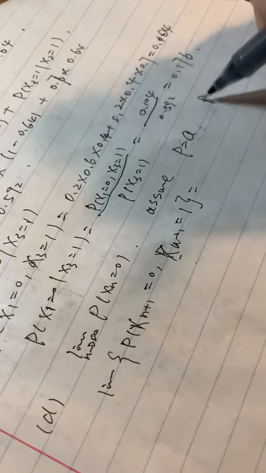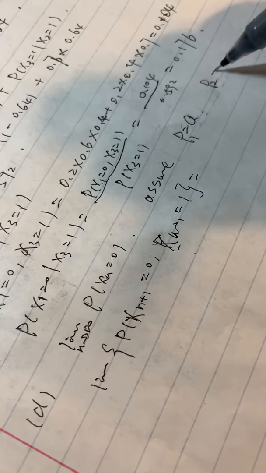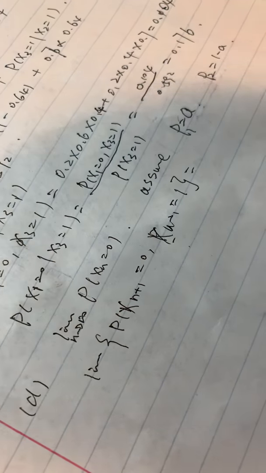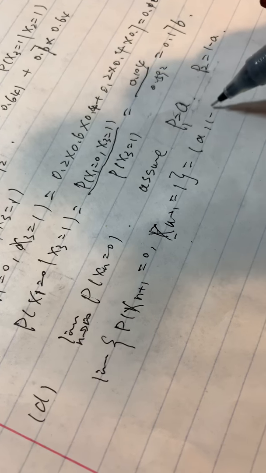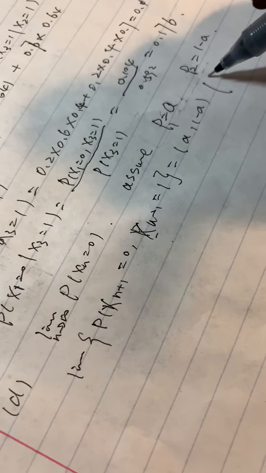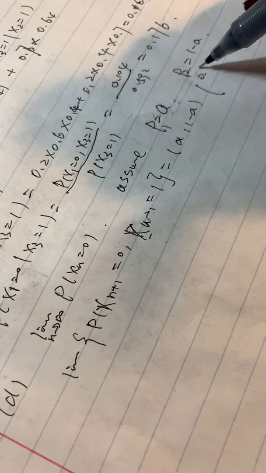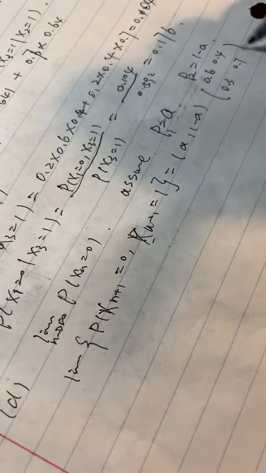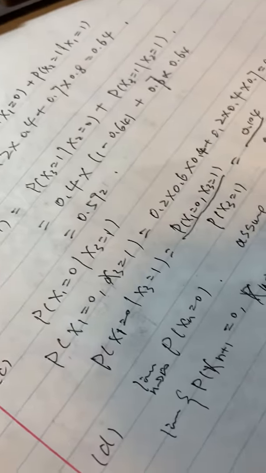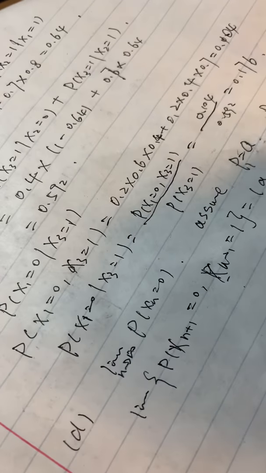So this probability, we can call P1 and P2, equals 1 minus a, and from this we can get a times this one, times this one. This is the method that we used before. We just need to multiply and add them up.